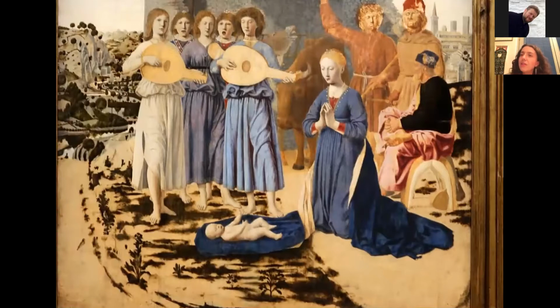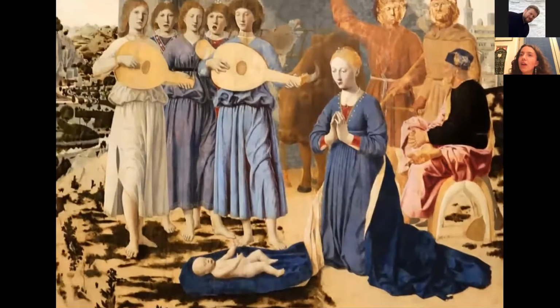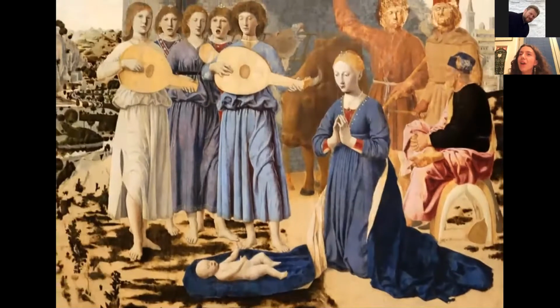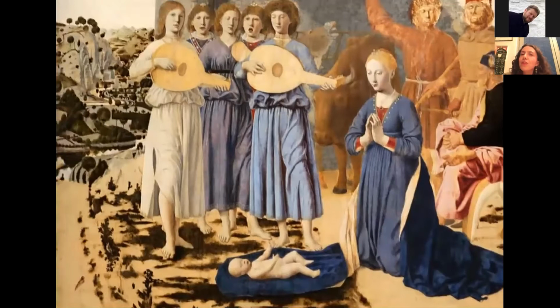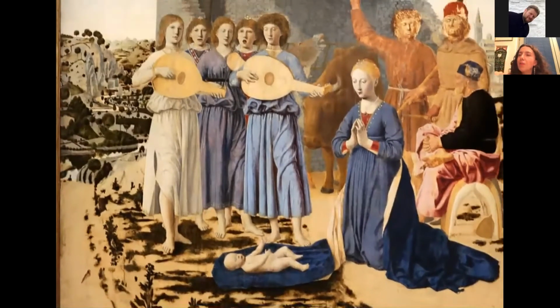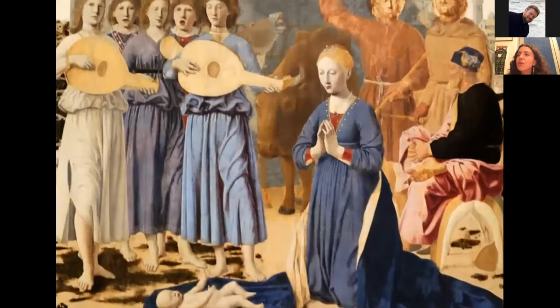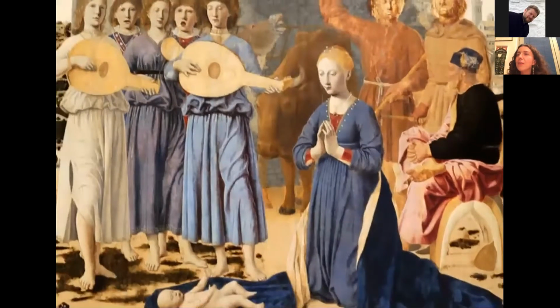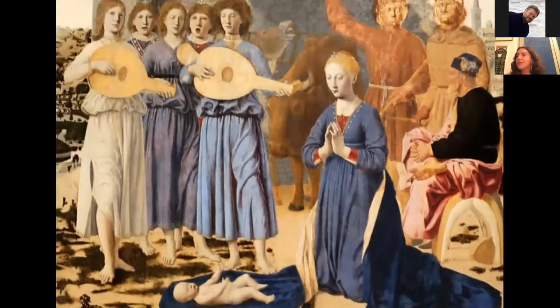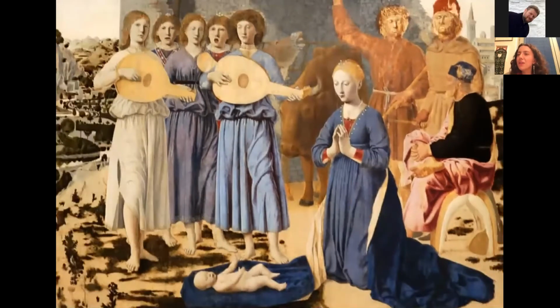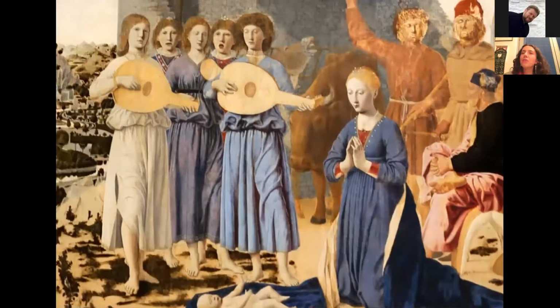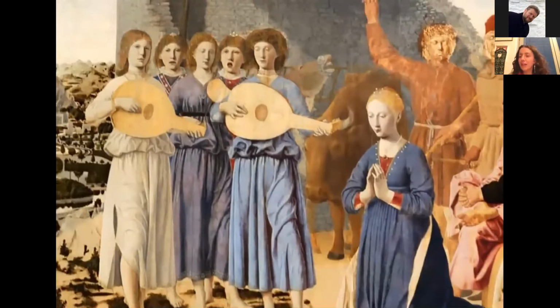And you see there is Mary adoring the child. In this case, the ox and the ass are still there. There's a beautiful Flemish-like painting in the backdrop. Joseph is always depicted as being much older than Mary. He's kind of a bystander in this case too, not actually taking part in the action. And there's a beautiful concert of music-making angels.